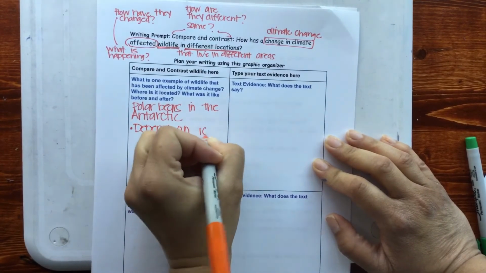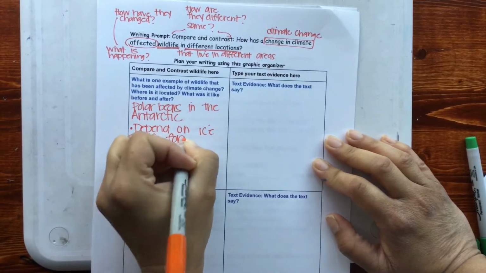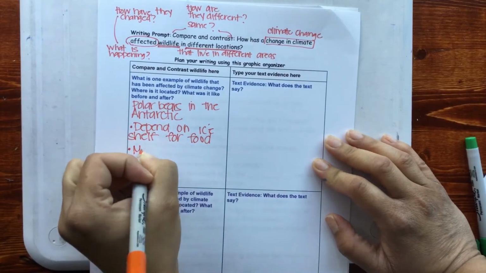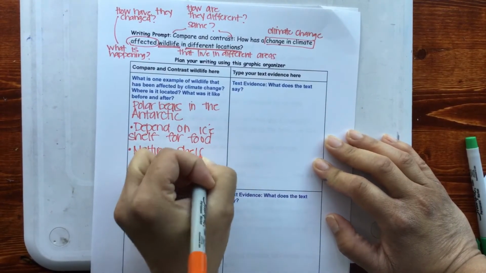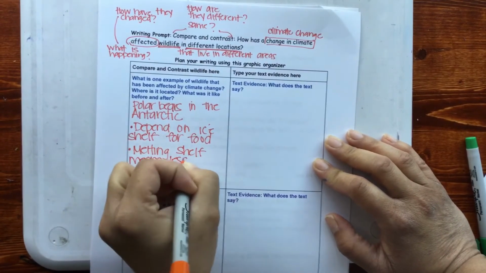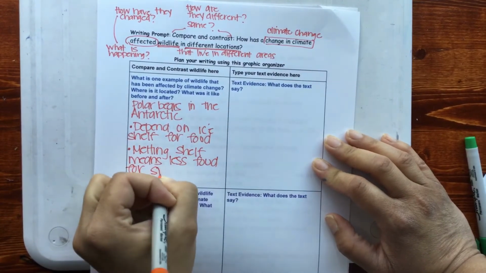Depend on ice shelf for food. Melting shelf means less food for survival.